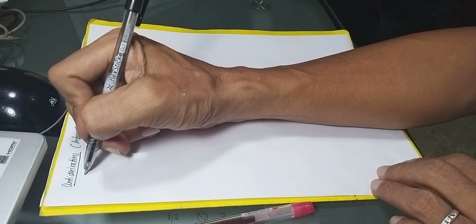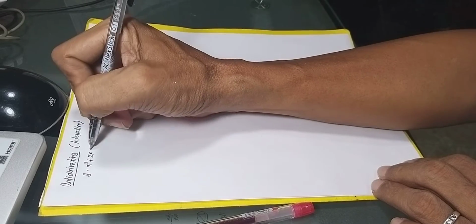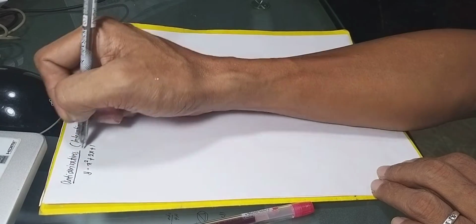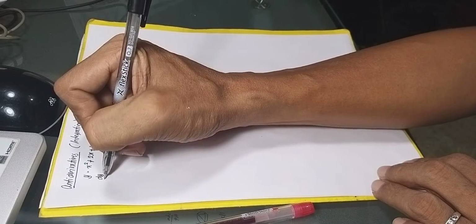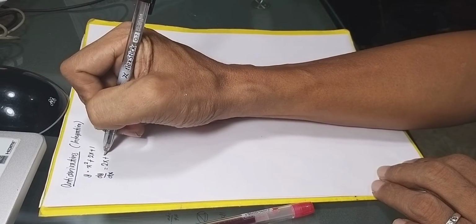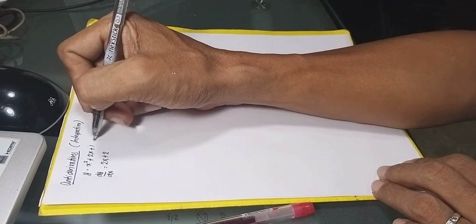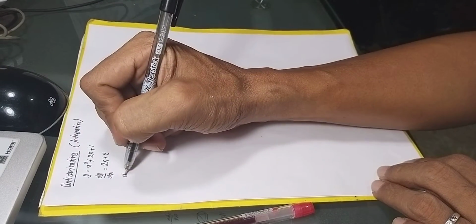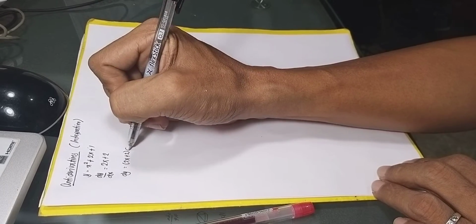Okay, let's say you have an equation y is equal to x squared plus 2x plus 1. In differential calculus, what we're going to do is to take the derivative of this function with respect to x. In doing so, we will have dy over dx equal to 2x plus 2. The derivative of 1 is 0. If we rearrange this, it will look like dy is equal to quantity 2x plus 2 times dx.